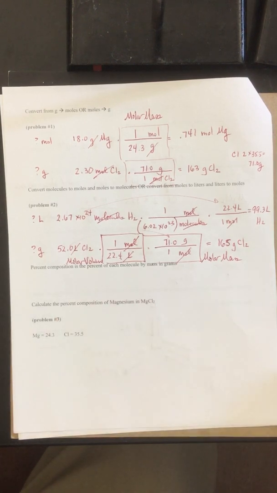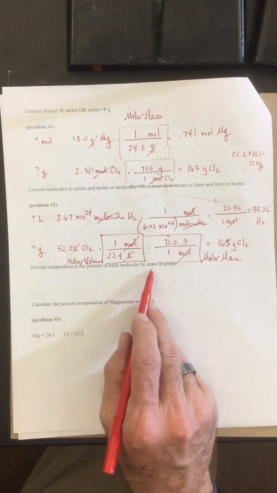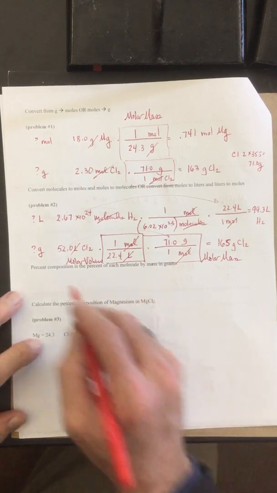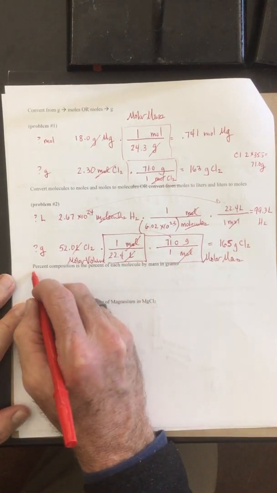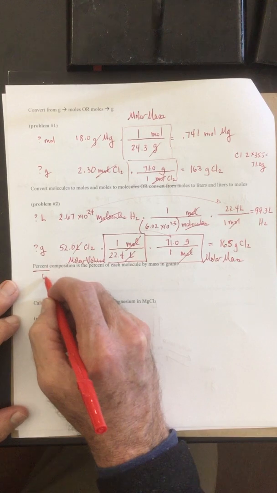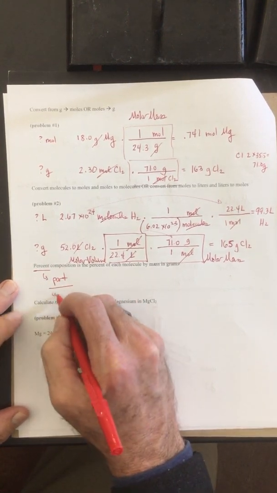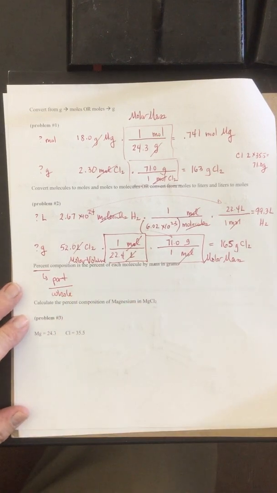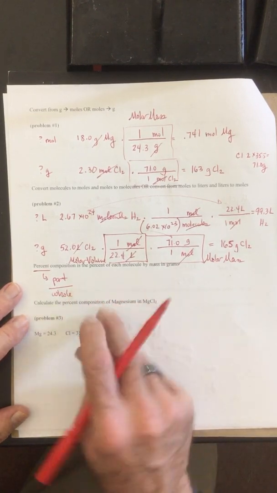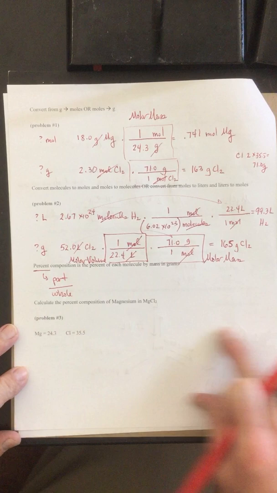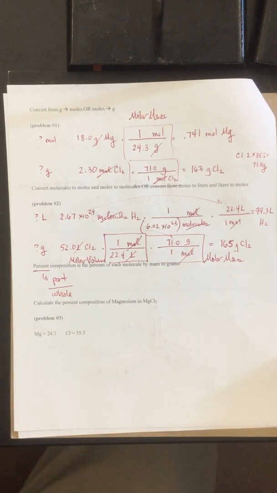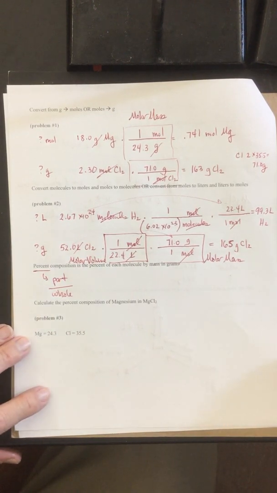So now, percent composition is the percent of each molecule by mass in grams. If you remember, a percent is a measurement of the part of something divided by the whole. We're going to use water as an example, and we'll go through this, and then I'm going to give you an example to try to solve down below here, using the same principles.